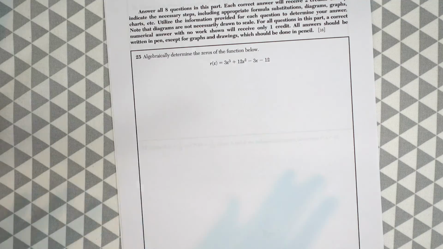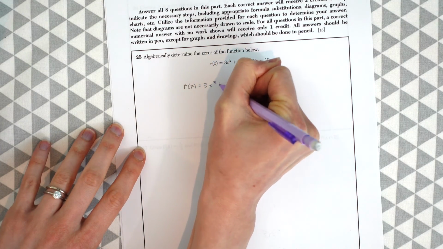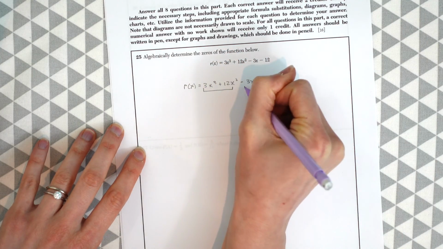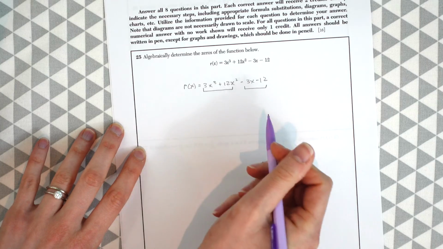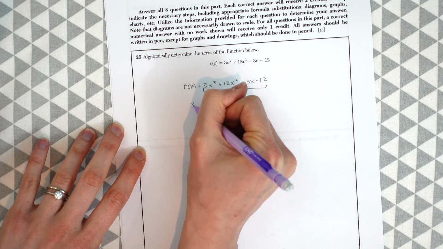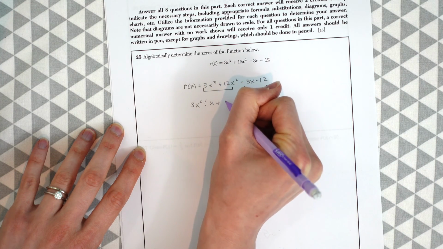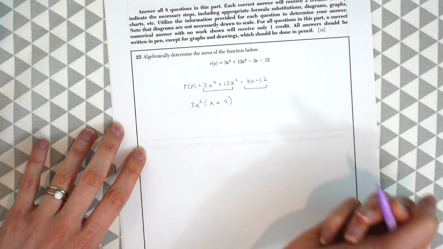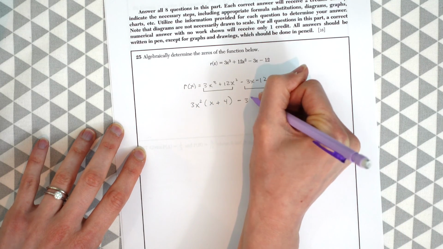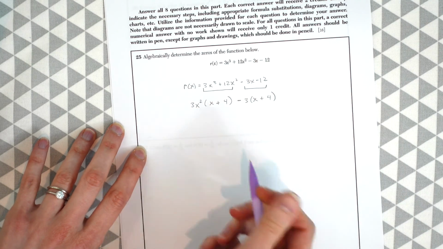So I'm going to start by doing factor by grouping. We're going to split the equation into two parts and then take the GCF of each little group. This first group here, we can see that the GCF is going to be 3x squared, leaving us with x plus 4 inside. And over here in this group, the GCF is going to be 3, and we're left with x plus 4, also inside.